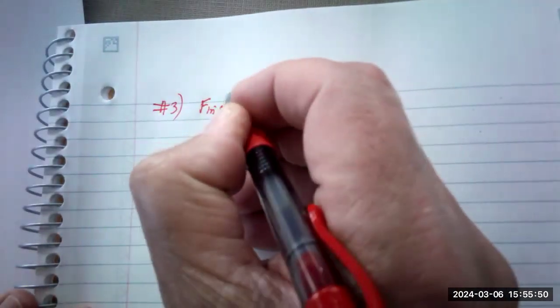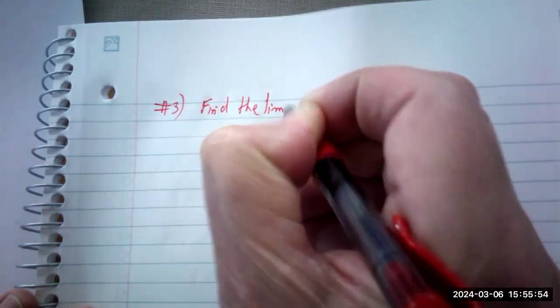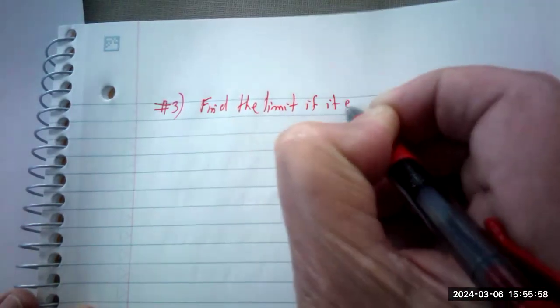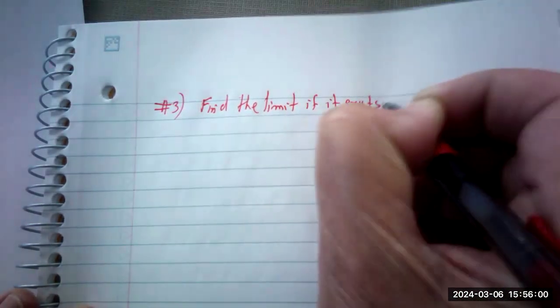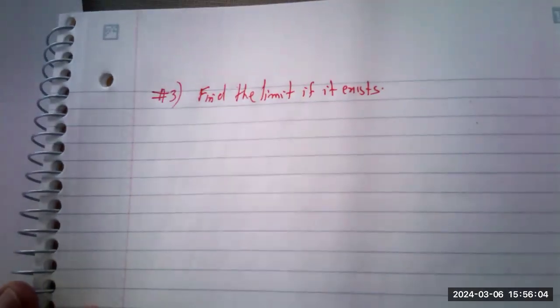So this is it. That would be number 3. You want to find the limit, of course, if it exists. Find the limit if it exists. Okay, let's list a couple of usual practice ones.